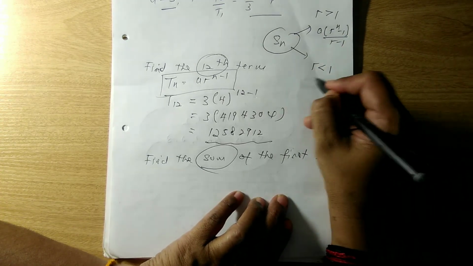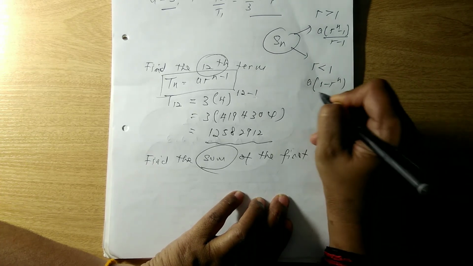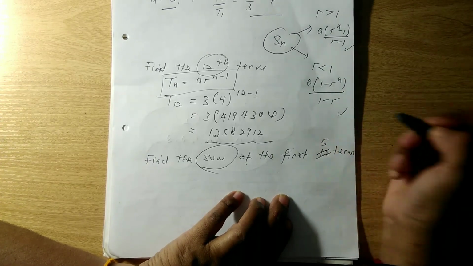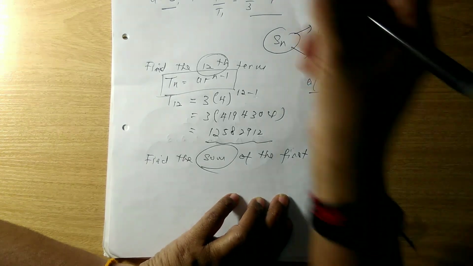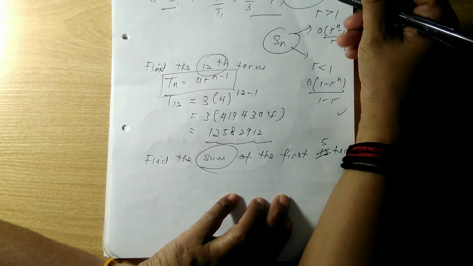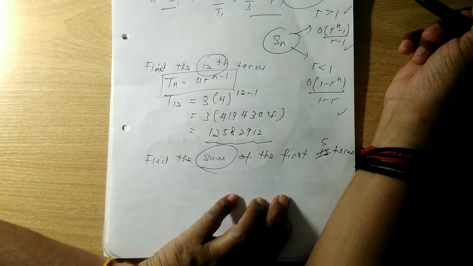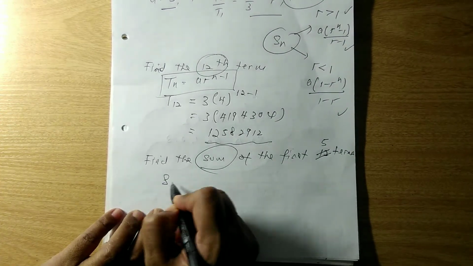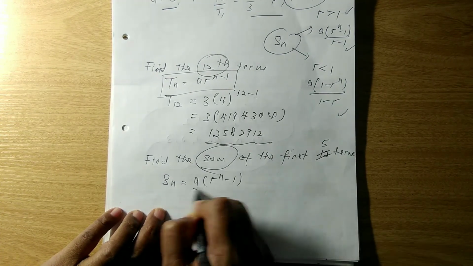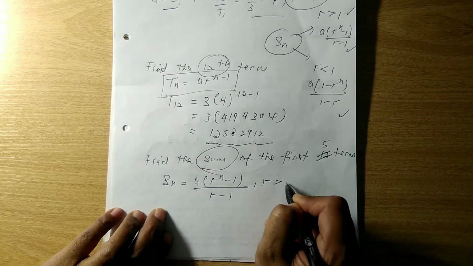Now for when R is less than 1, it's a(1 minus r to the power n) over 1 minus r. So how do I decide? You check your R. Here my R is 4, so you're going to go for the first formula, Sn is a(r^n minus 1) over r minus 1, because my R is greater than 1.